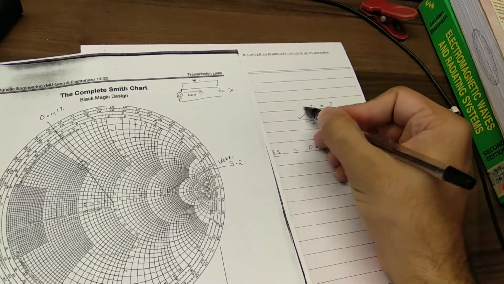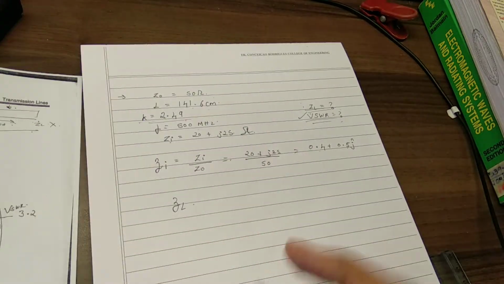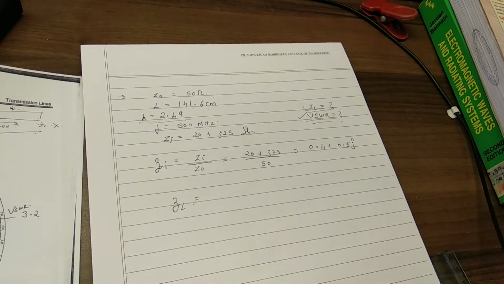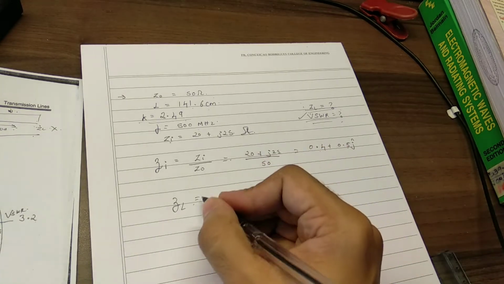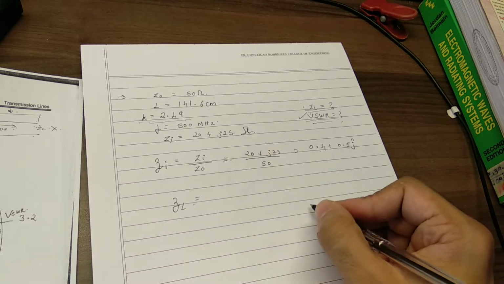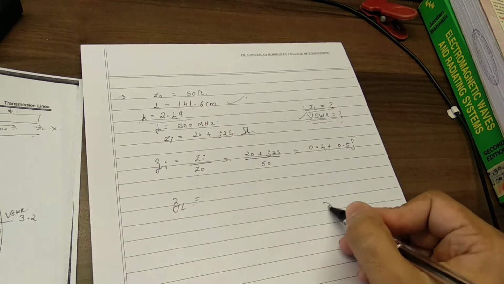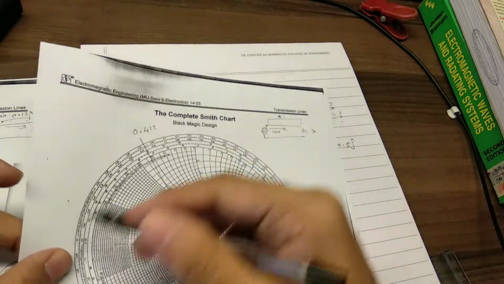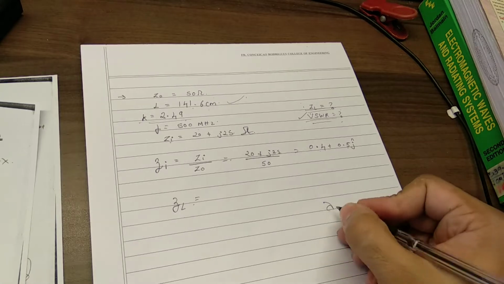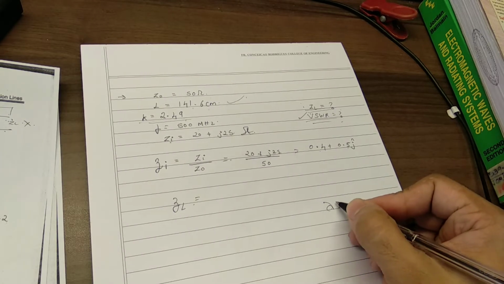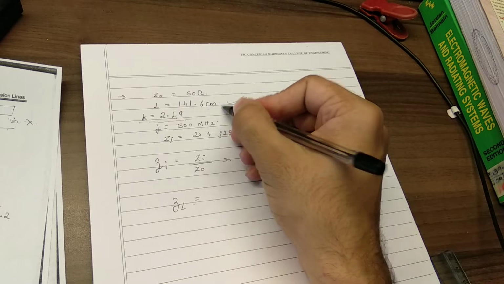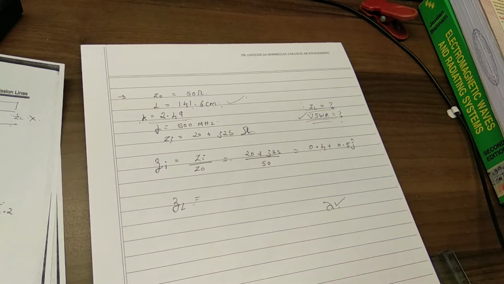Now we need the ZL parameter. For ZL, what we need to find is the length in terms of lambda. As we know, in the Smith chart all these quantities are in terms of lambda. In the previous sum, we already had the length in terms of lambda. Here we have it in centimeters, so we have to find the lambda in centimeters and then divide.